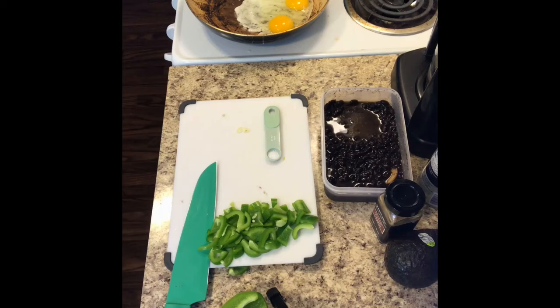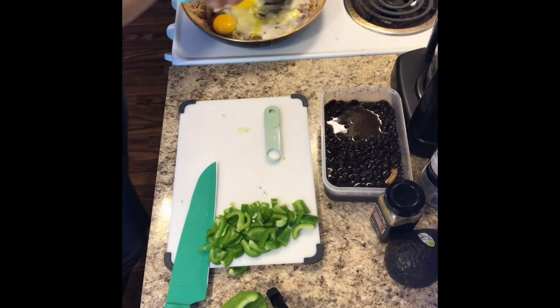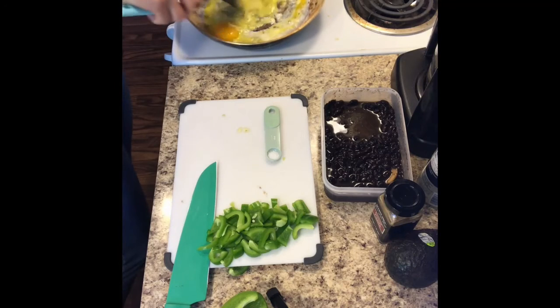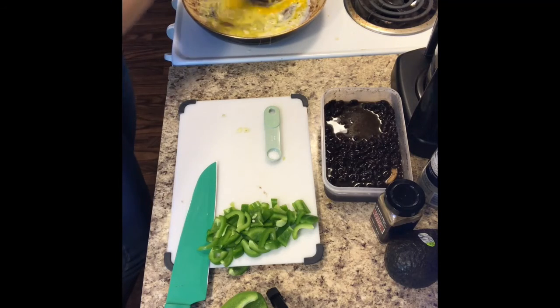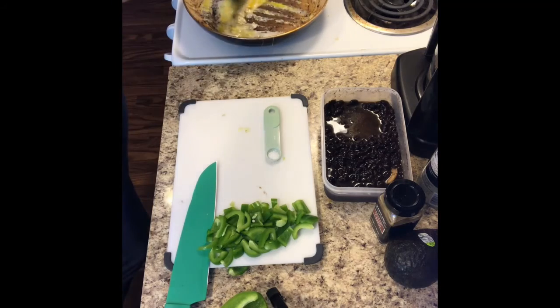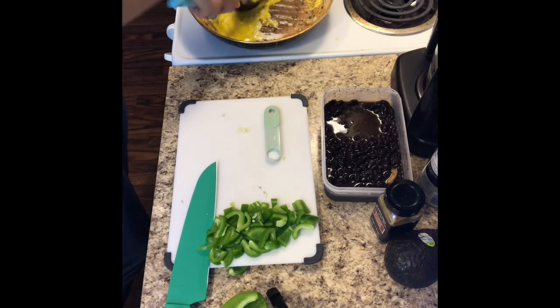Once I'm done washing my hands, I'm going to go ahead and start mixing the eggs around so we can just get a good scramble on it. You can also break the eggs into a bowl and whisk it to add a fluffier texture to your eggs, or you can just do it on the pan like I did here.